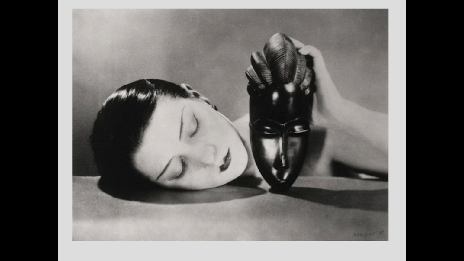It's kind of a fashion photograph. It has this dreamlike quality. Again, this is actually Kiki de Montparnasse, a Parisian. We have this dreamlike quality because her head is down in the sleeping position. Her eyes are closed. But there's that idea of mimicry because her lips and her closed eyes mimic the African mask.